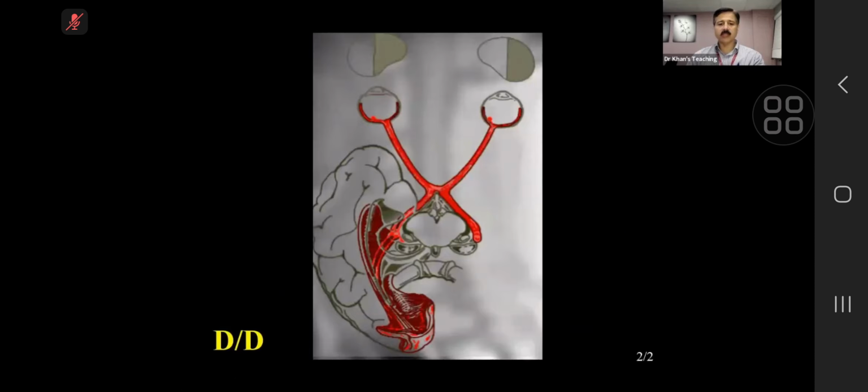So candidate, okay, sorry, still in a teaching mode. Optic nerve glioma can go all the way to the optic radiations here. So, you know, this is optic nerve, optic chiasma, optic tract, and then it can go all the way, and this you have to understand.